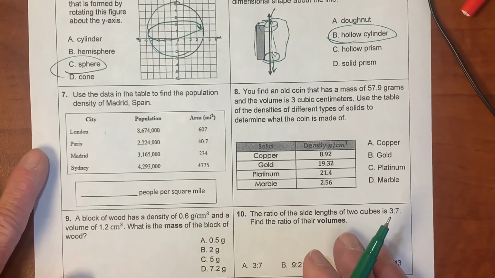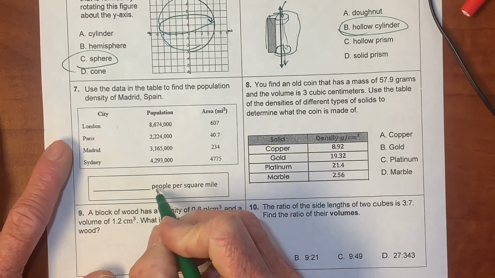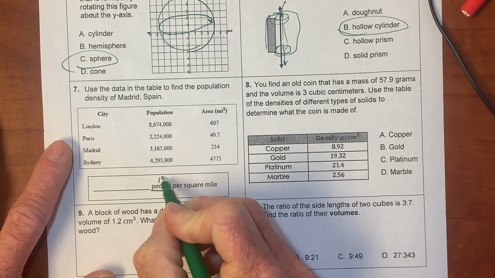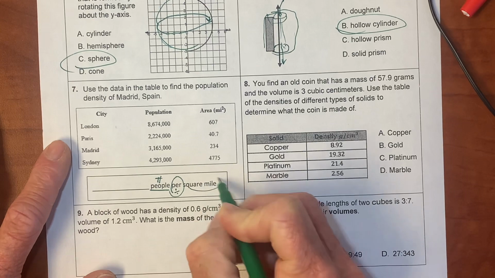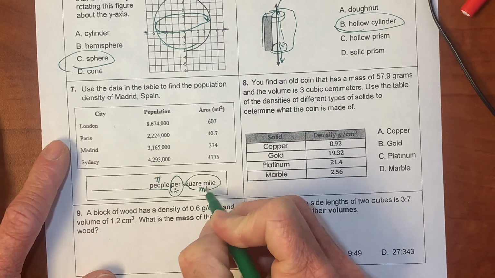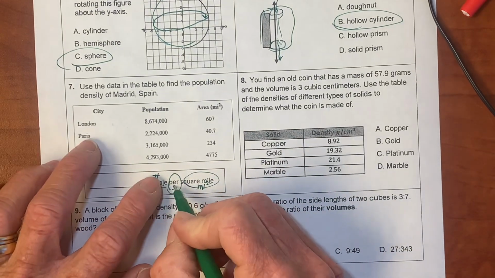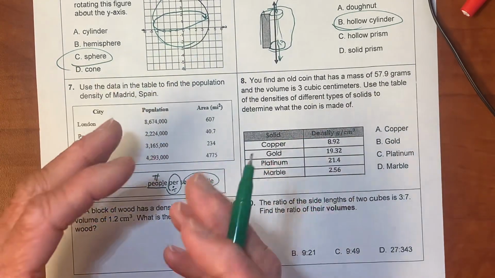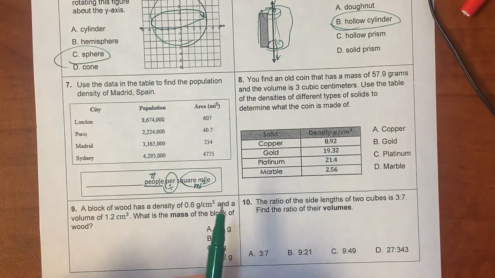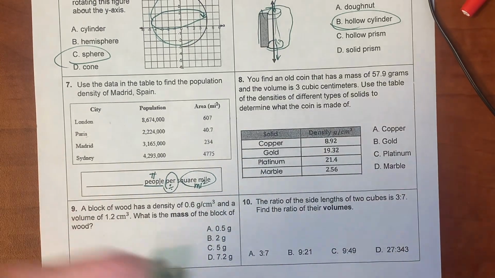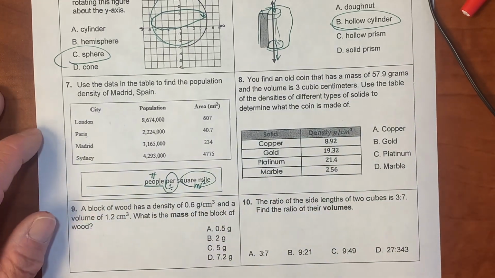All right, if you want to find population density, this is literally how you set it up. People, the number of people per, that means we're dividing, square mile, so it's the amount of people divided by the amount of space they have to move around in. Density is an illustration of how crowded it is, how compact those people are.